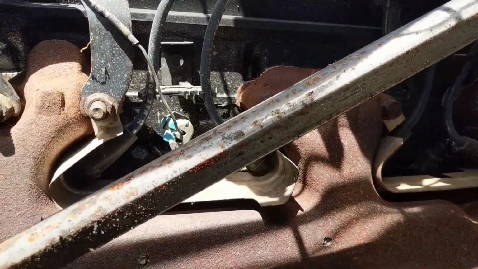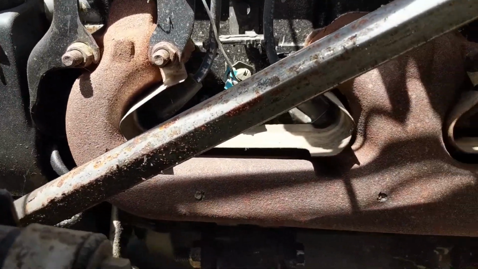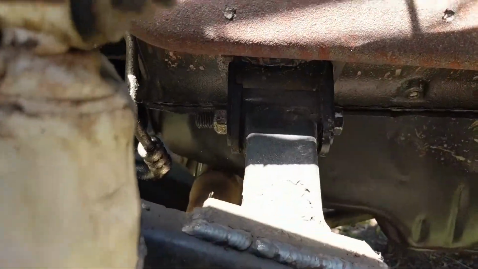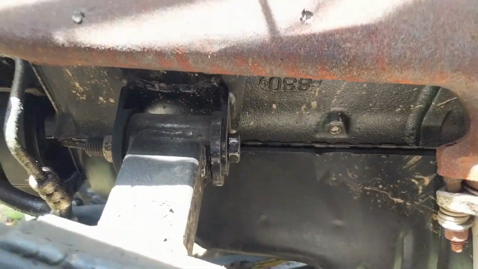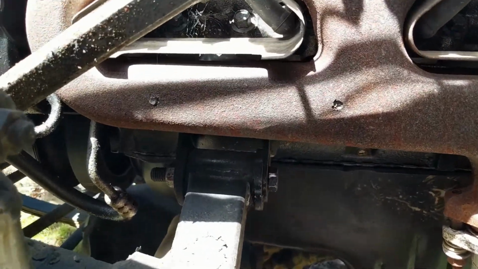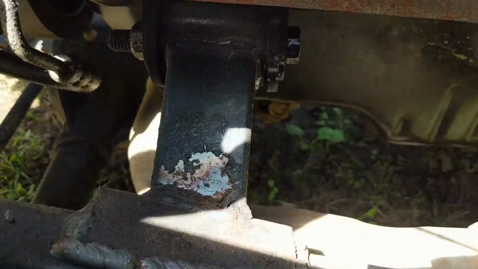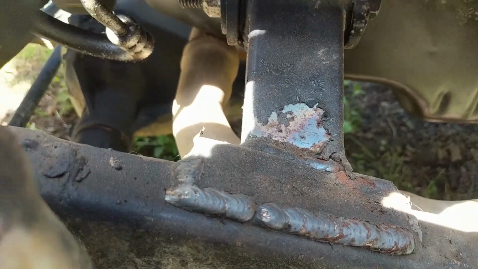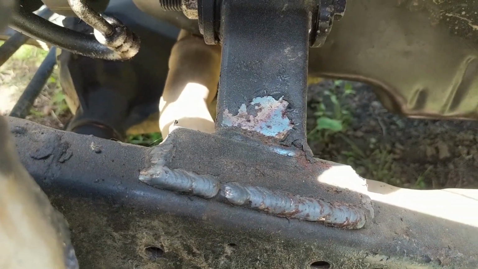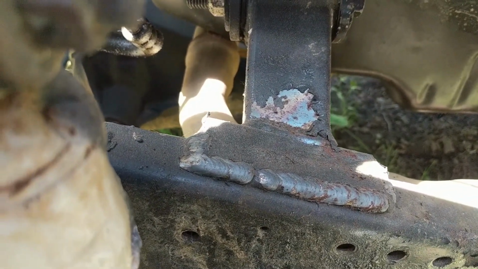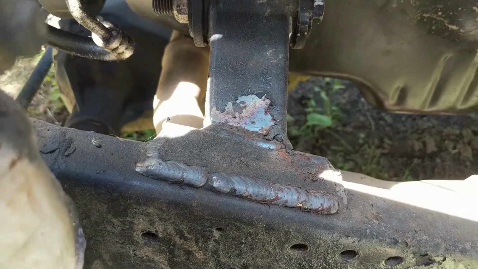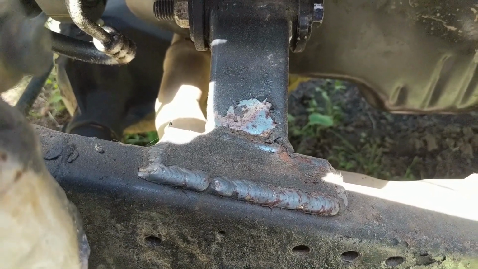This is below the master cylinder. And then right here on the engine mount, kind of hard to tell with the sunlight right there. Give it some shade. That paint has bubbled up and is now exposed because brake fluid got onto it and stripped the paint off.